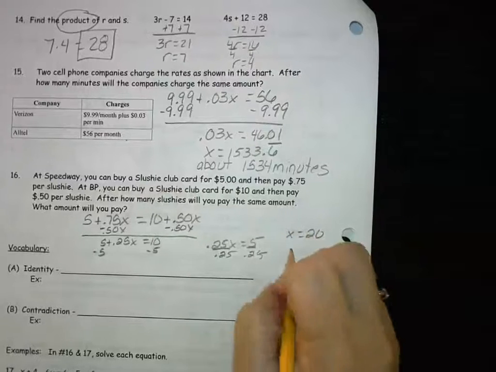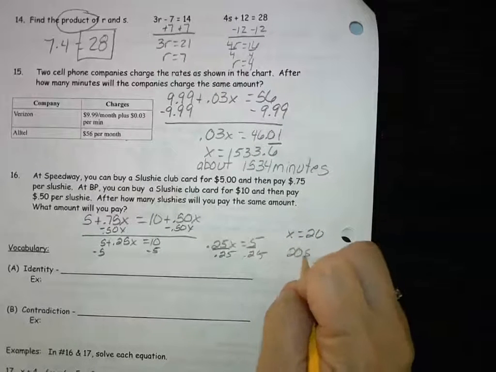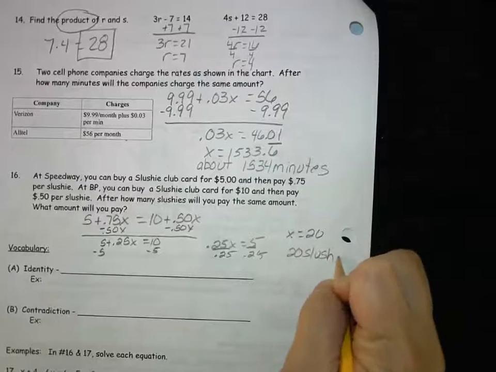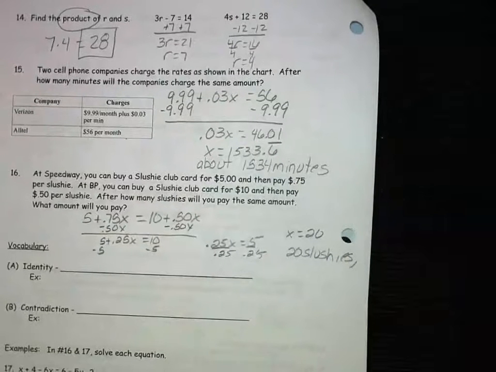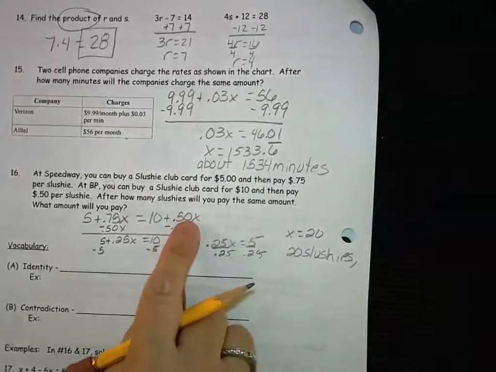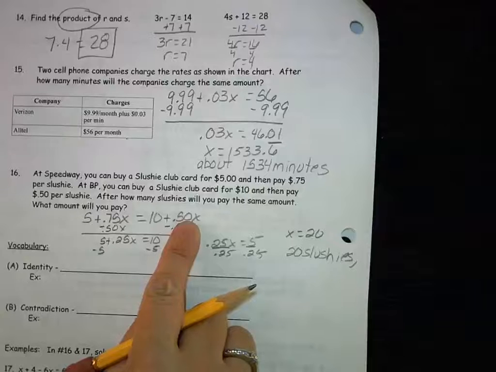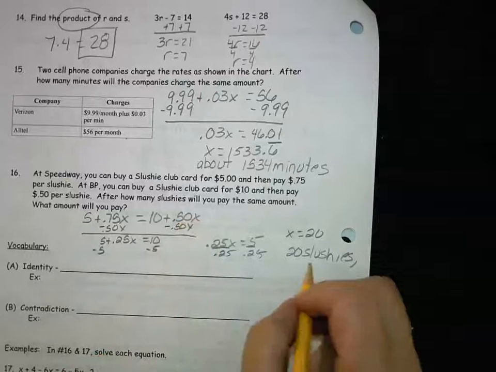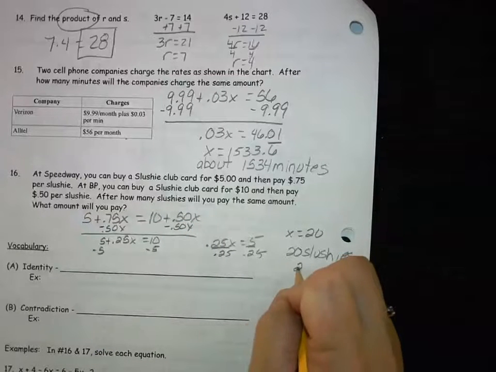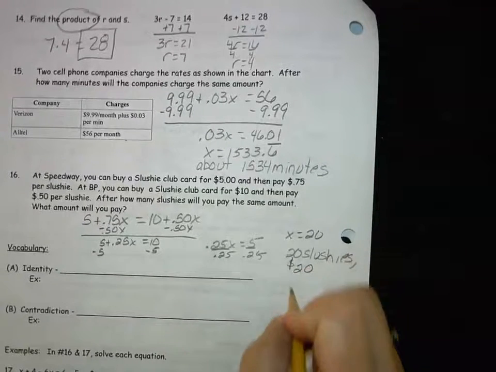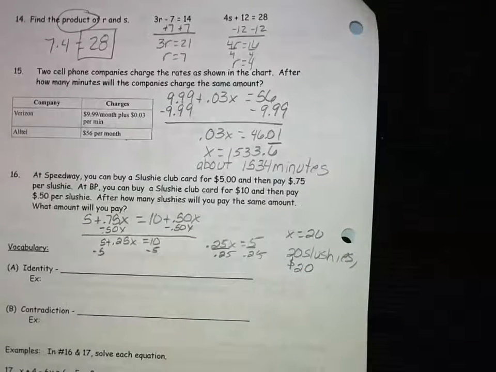That means at 20 slushies, you pay the same amount. And then if you put 20 in here, you end up with 20. So if you buy 20 slushies, you would pay $20.